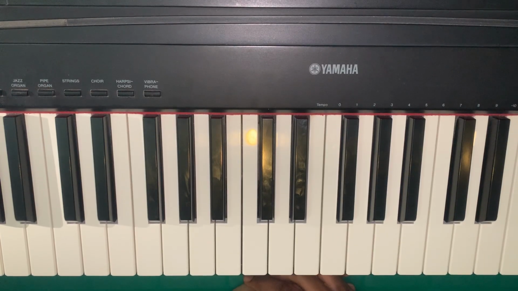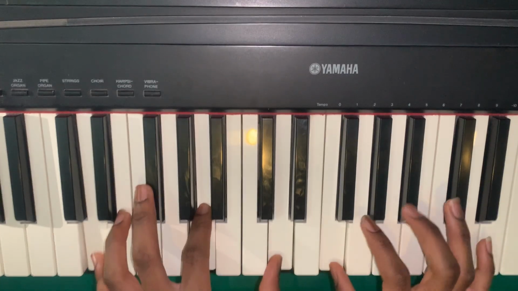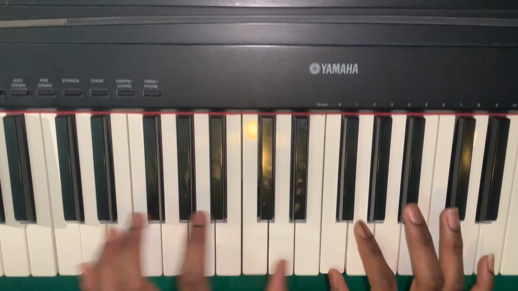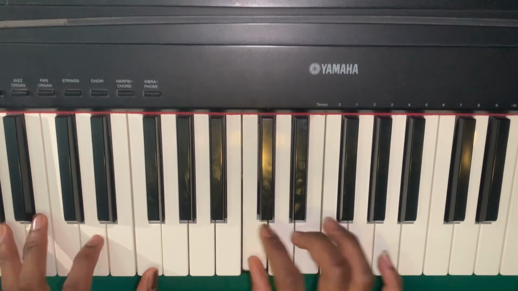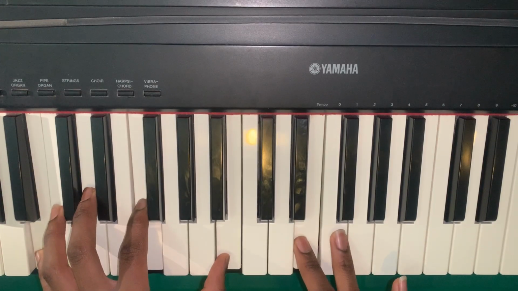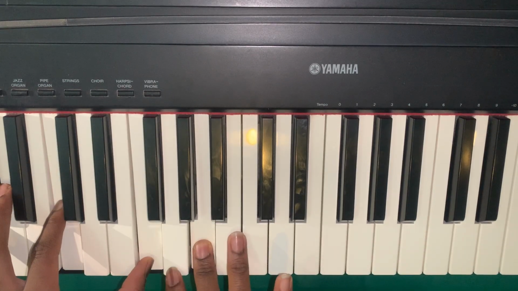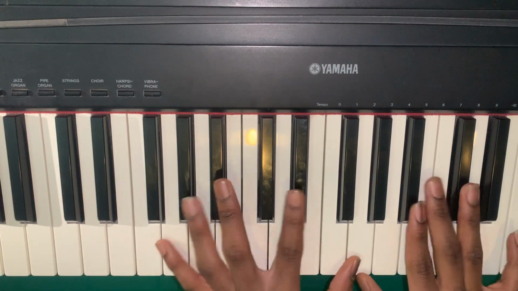Then the lick. You are worthy to be praised. Right? The lick, what I play there.